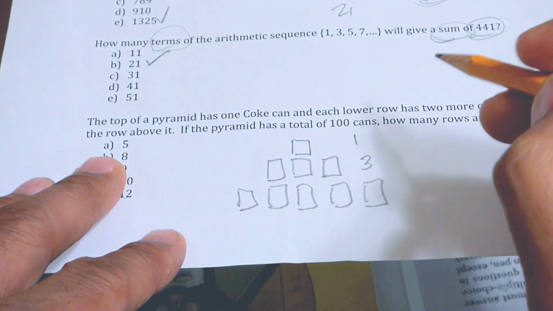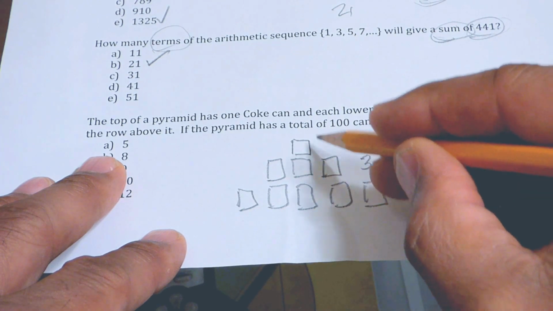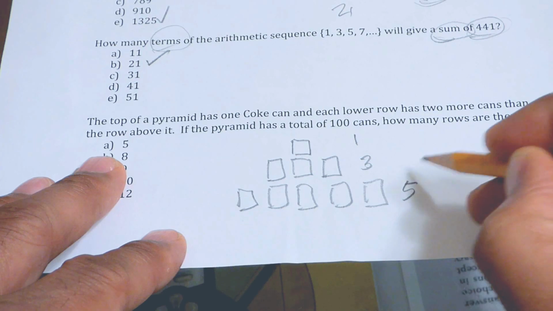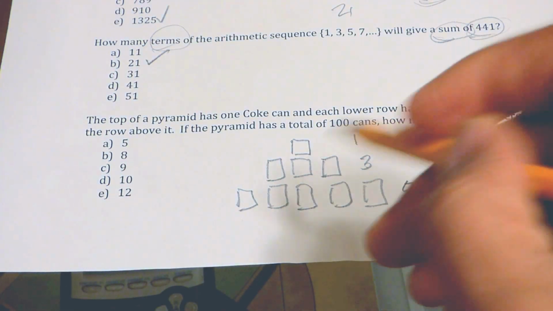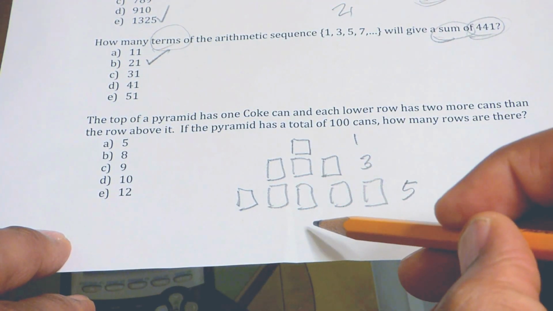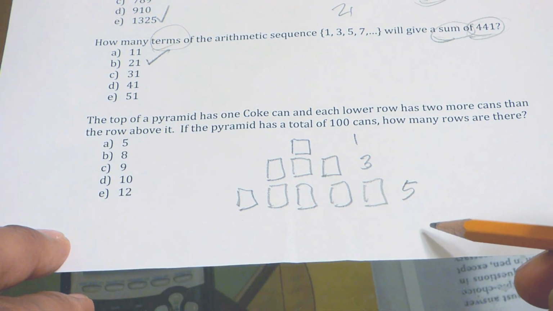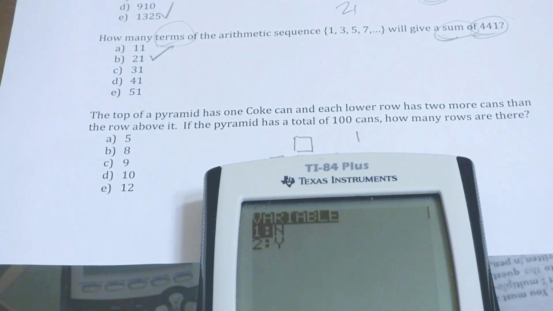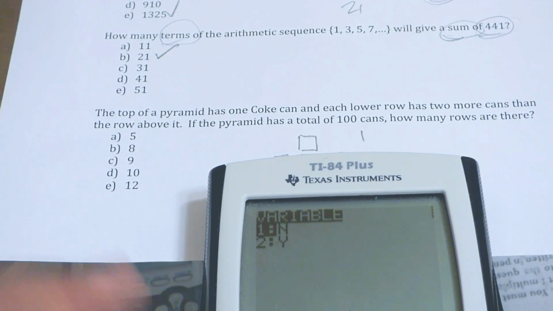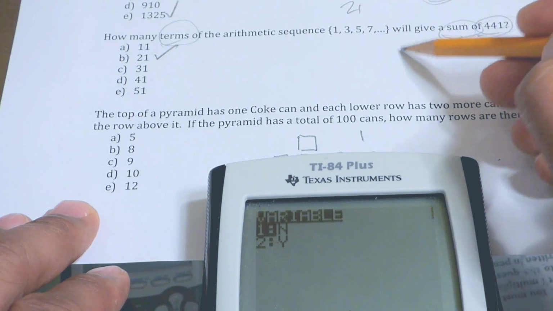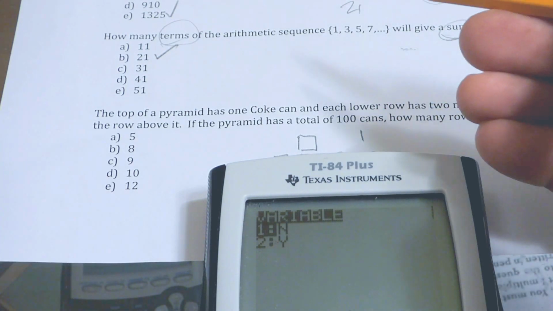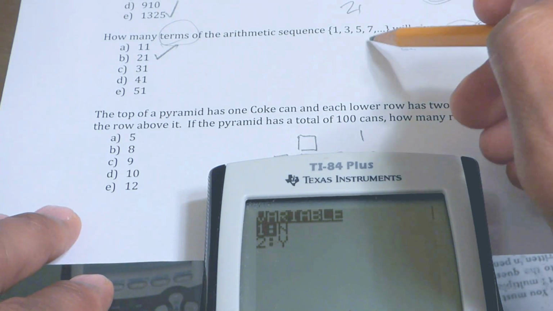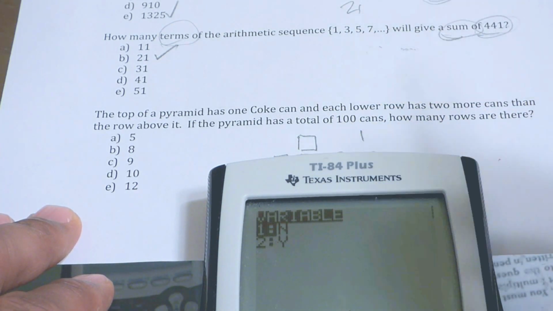now these are supposed to be Coke cans. This row has 3 in it. The second row has 3. The third row has 5. All right. So what we want to know is if there are 100 cans all together, how many rows do we have? So this problem is very similar to this one. It's a word problem, but what you're essentially doing is what we were doing here, trying to find out how many terms there are.